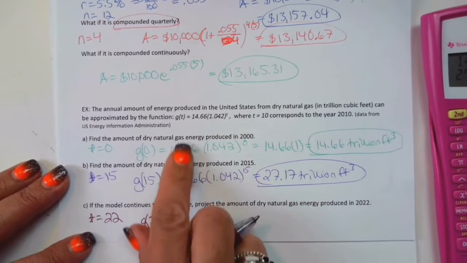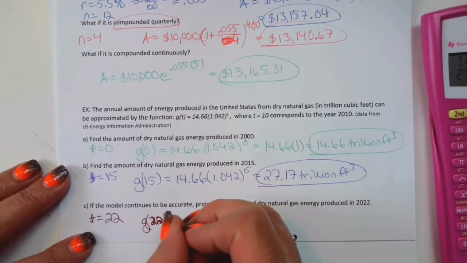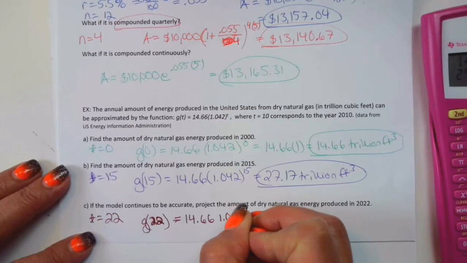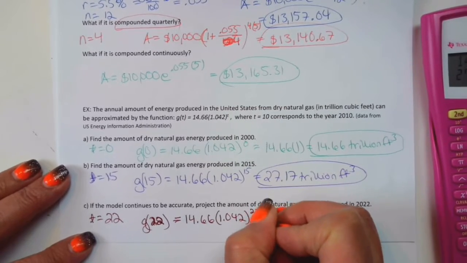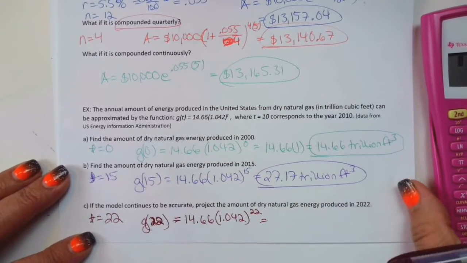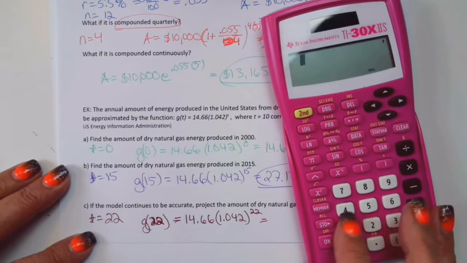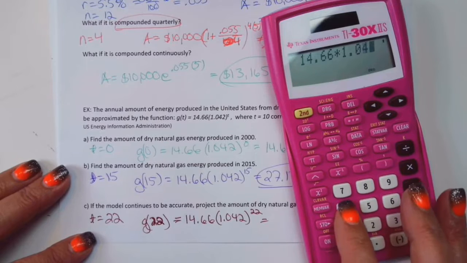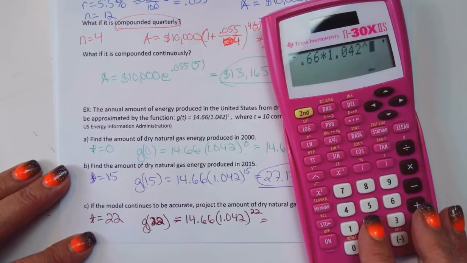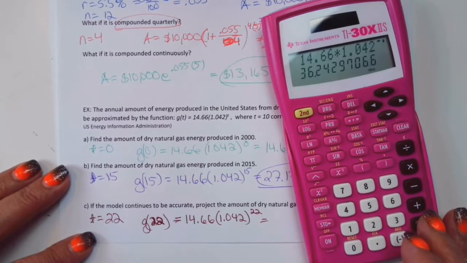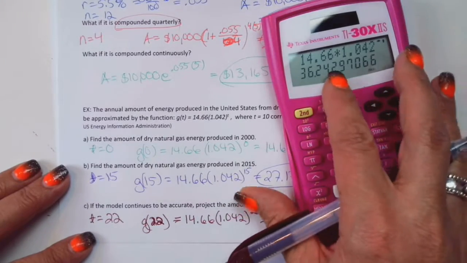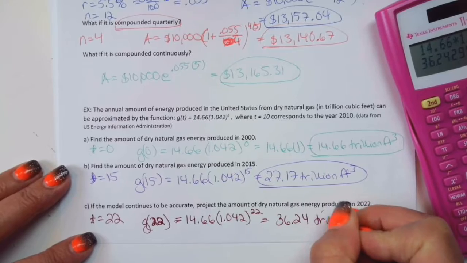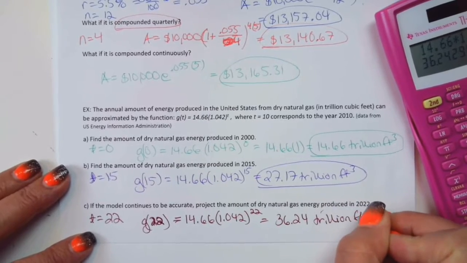I was looking at this number here. 14.66 times 1.042 to the power of 22. It is 36.24 trillion cubic feet.